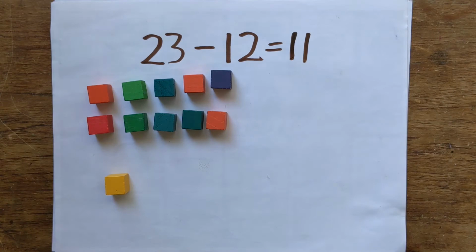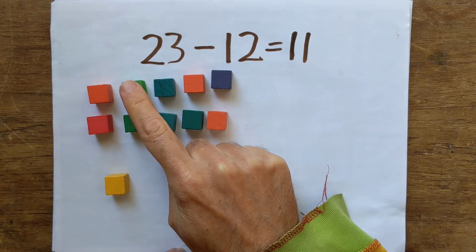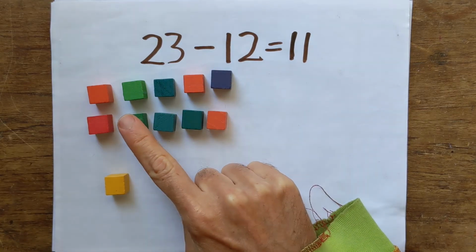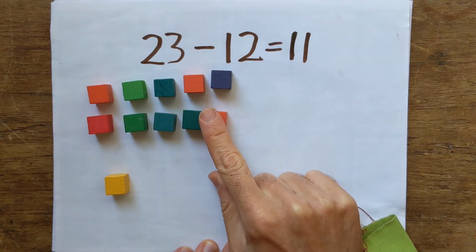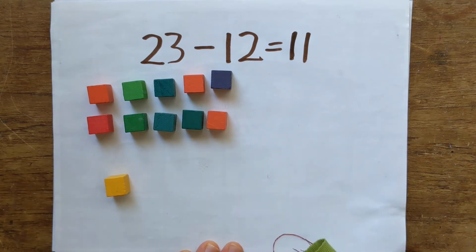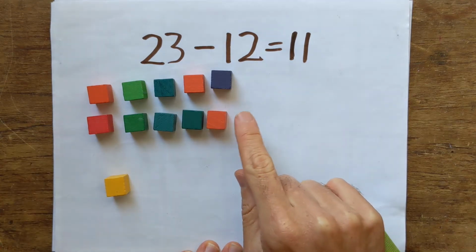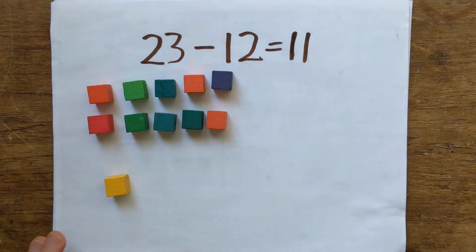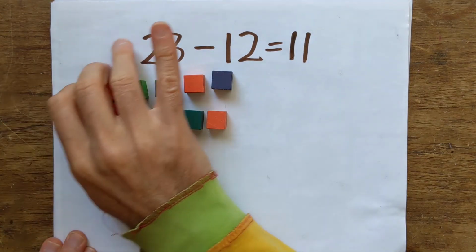If you want to check and make sure, you can also count them individually. 1, 2, 3, 4, 5, 6, 7, 8, 9, 10, 11. That's why I didn't need to count these, because I knew when I finished counting them, I would be at 10. All right, let's do one more.